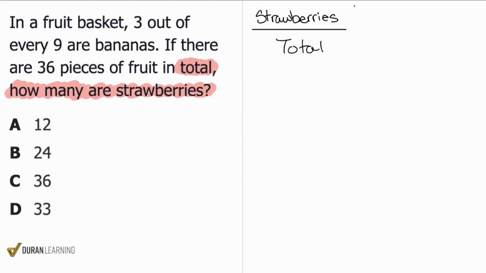Now, here's where things might get a little confusing. If you've been used to doing problems where the ratio you're given is always A to B, or red to blue, or apples to oranges, and you're not used to seeing total, you'll see something pretty different here. But first, help me out. Strawberries is what we're looking for, so I'll set my proportion up with X on the top. But what number are we using for the total on the bottom? What does that question sentence say? It says 36, so we'll have 36 right there.